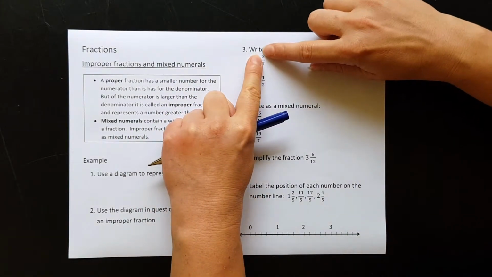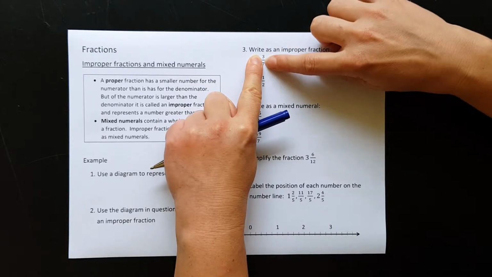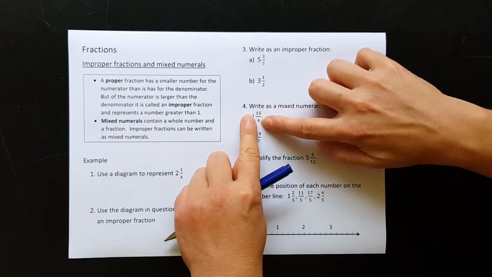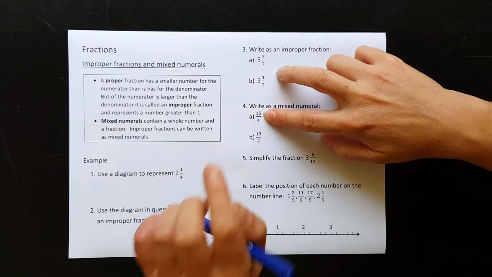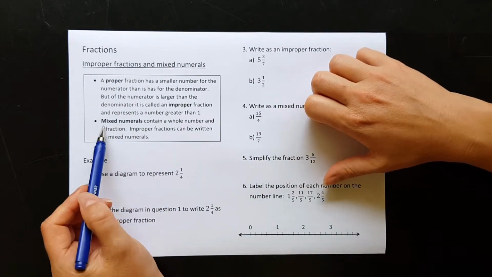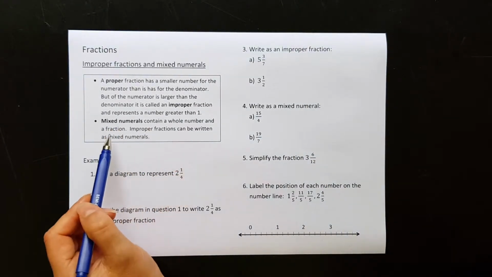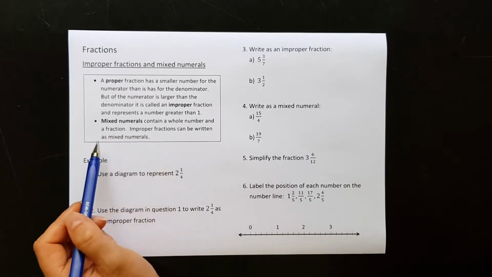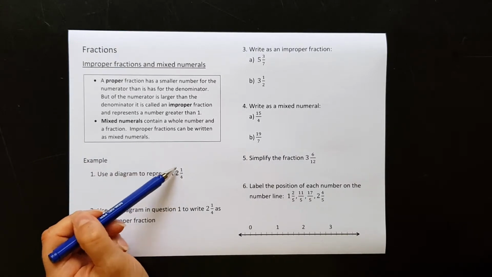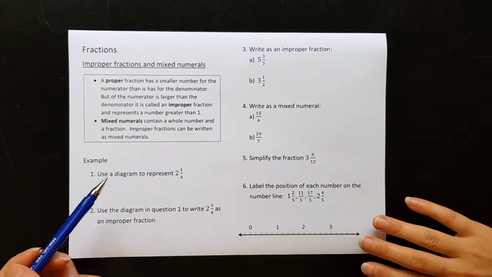Okay, if I have just this fraction here, 3/7, the numerator is smaller than the denominator, so that's what we call a proper fraction. But if the number on the top is bigger than the bottom, then that's an improper fraction. That's just what I was talking about in this first dot point. The second dot point is talking about mixed numerals. Mixed numerals contain a whole number and a fraction. Improper fractions can be written as mixed numerals. So a mixed numeral has a whole number at the front and a fraction with it as well. Okay, so that's what we're working with today.